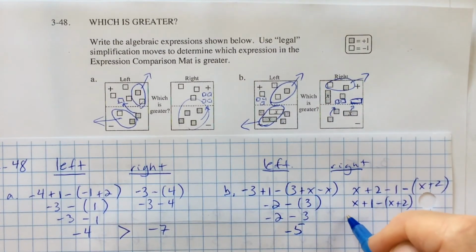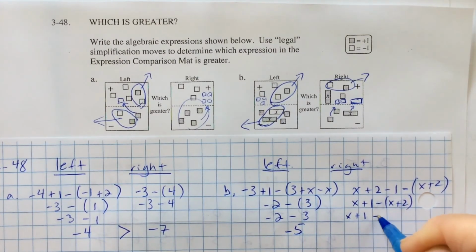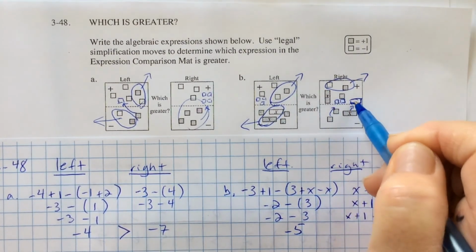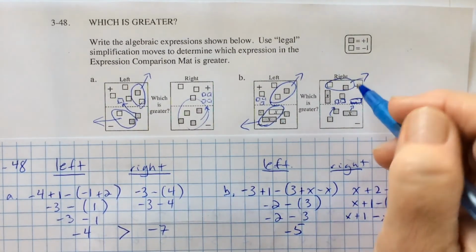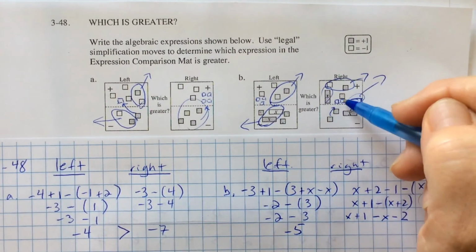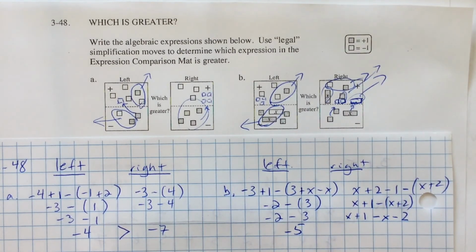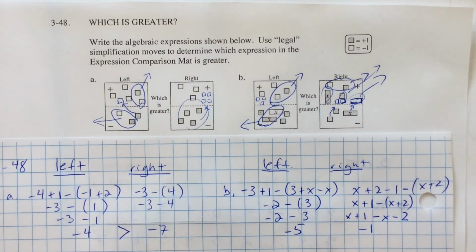So what I have is x plus 1. This is now a -x, and this is now a -2. This x and this -x make a 0. So I'm going to take that out. And one of these negatives and this positive also makes a 0. So all I'm left with is -1, which is greater than -5.